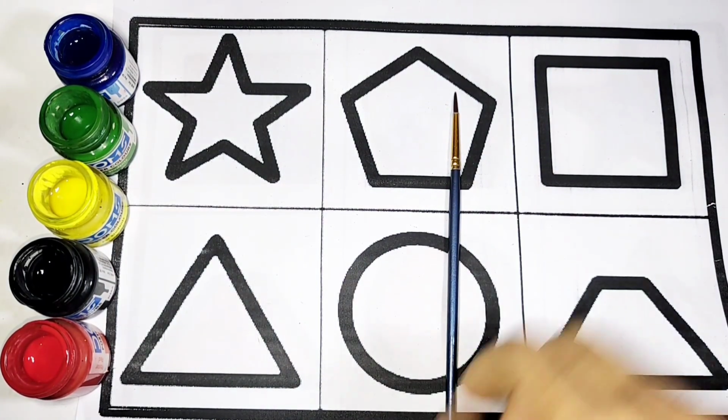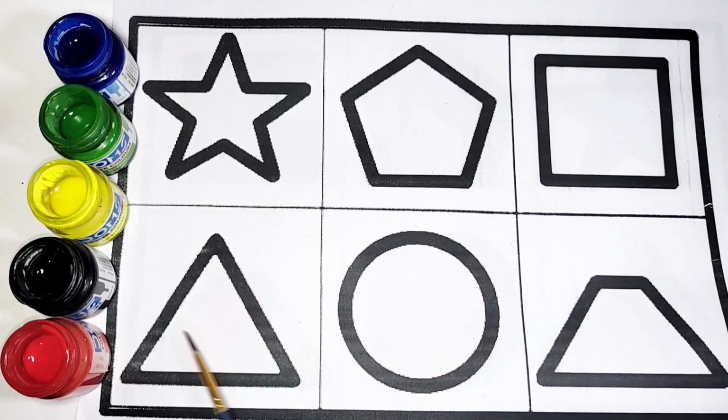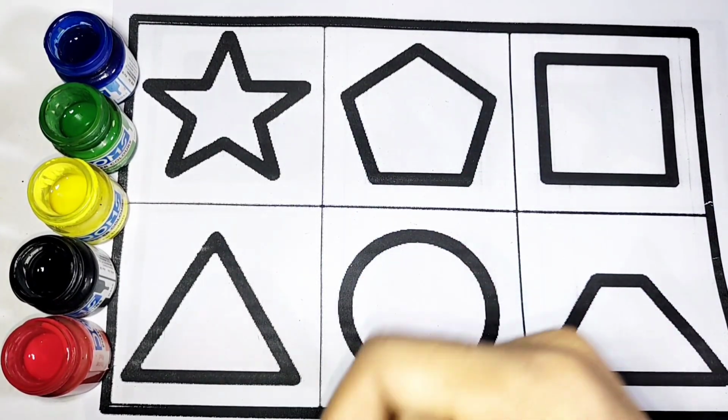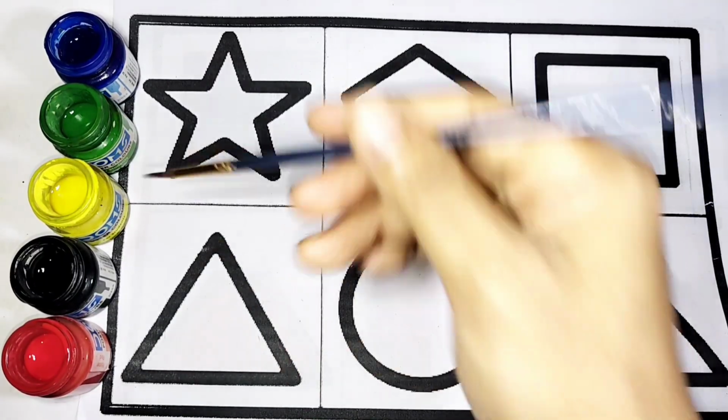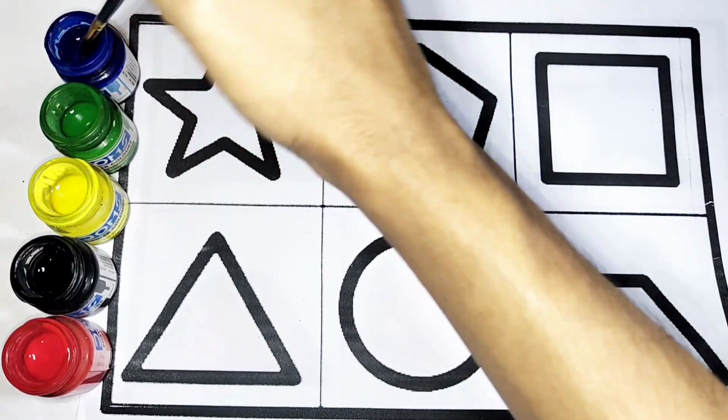Today we draw and color 2D shapes. First we color the shape of star, pentagon, square, triangle, circle, and the last one is trapezoid. First we color the shape of star, and now we are using the color of blue. Now we're mixing and using the color of blue.